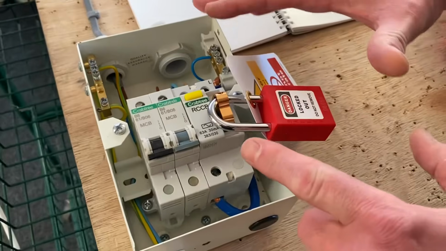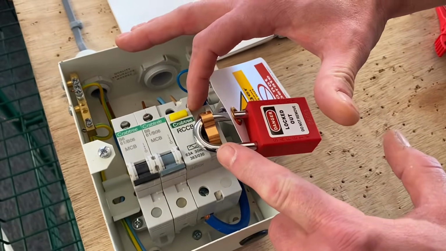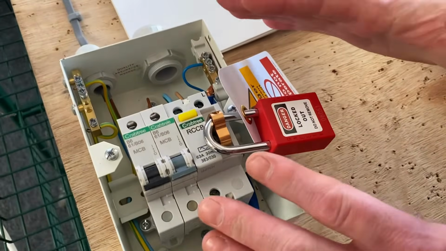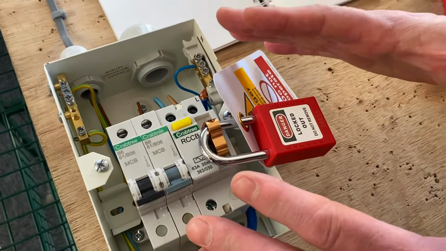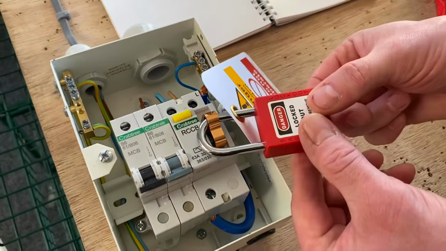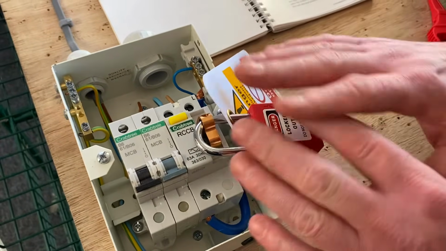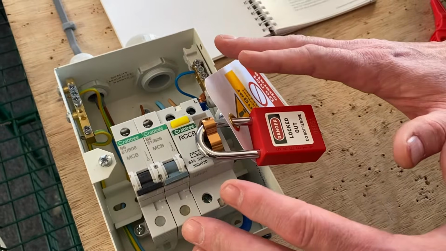Some of the things I've performed off camera: I've isolated the consumer unit's main switch and I've proved it's dead. I've shown that many times on the channel before, and I will leave a link to that video as well. The lock is in place, the sign is here, and I've got the key inside my pocket out of the way, and I'm ready to perform this dead test.